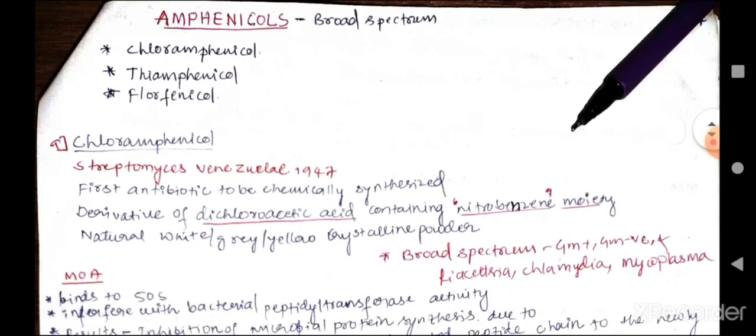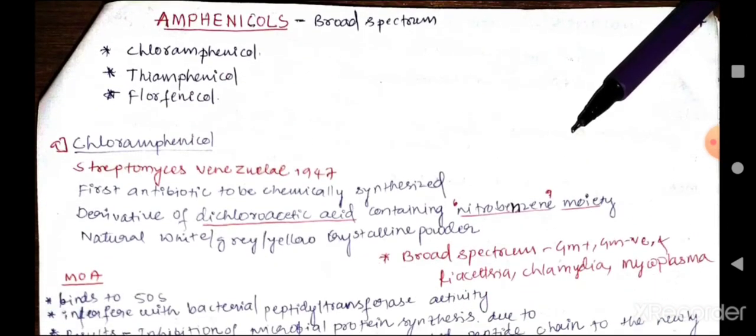This is about amphenicols, which include chloramphenicol, thiamphenicol, and florfenicol. They are broad-spectrum antibiotics.